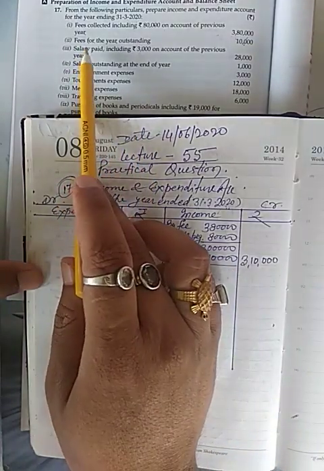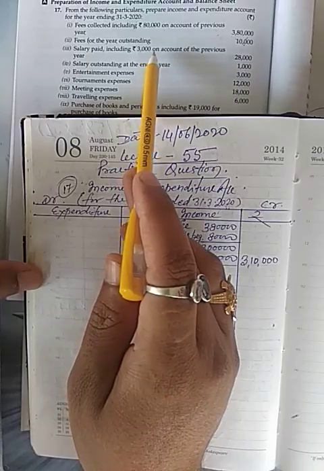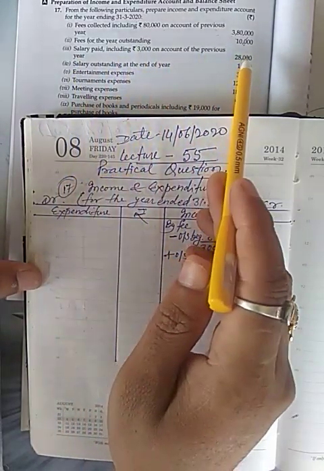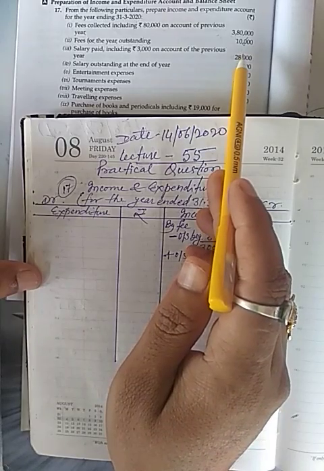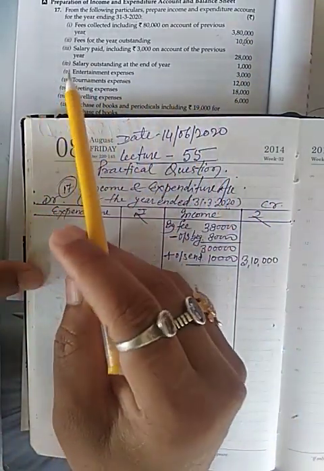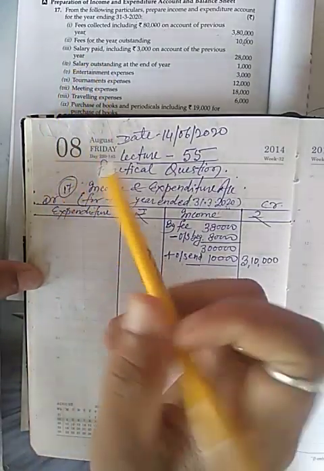Now the third point is salary paid including 3,000 on account of the previous year, and salary is given 28,000. So salary is our expense because salary paid is given.